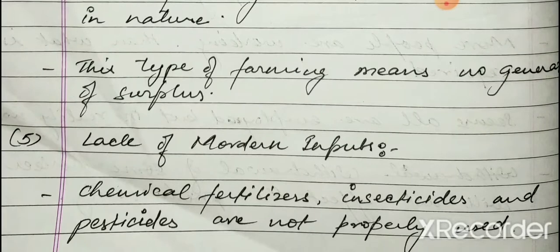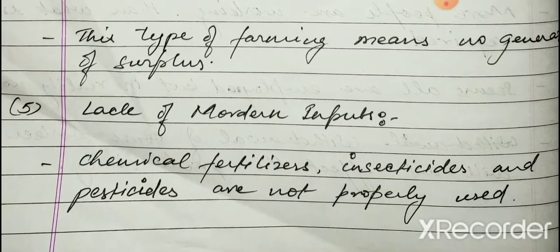Then we talk about the fifth point, that is lack of modern input. Now we talk about the modern input. What is modern input? In today's time, we are seeing HYV seeds, chemical fertilizer, pesticides, insecticides, all these things, and modern equipment. But at that time, before the agriculture reform, these things were not there.